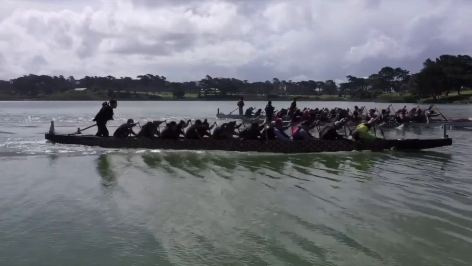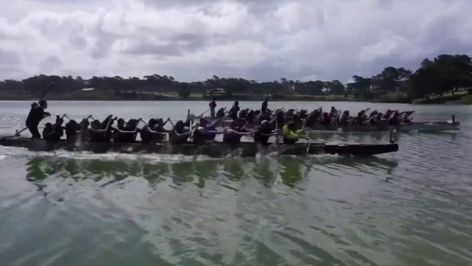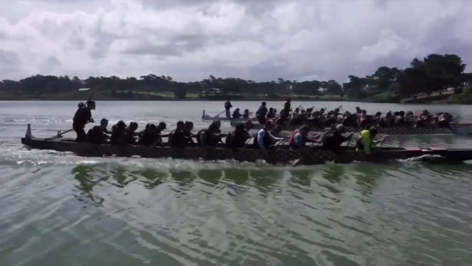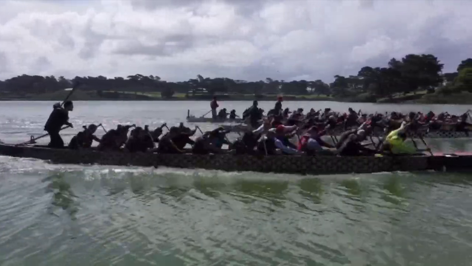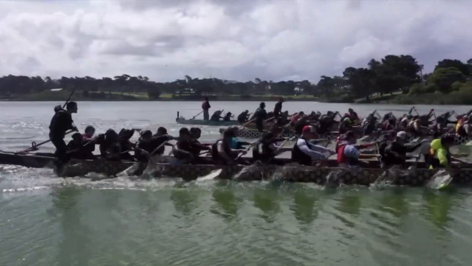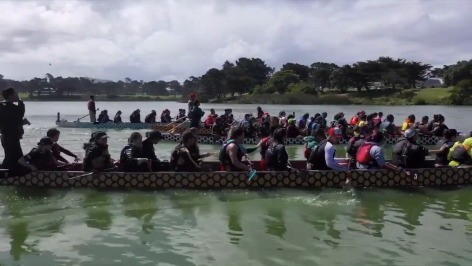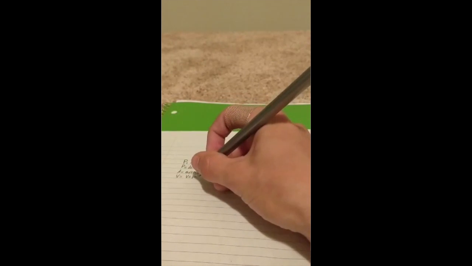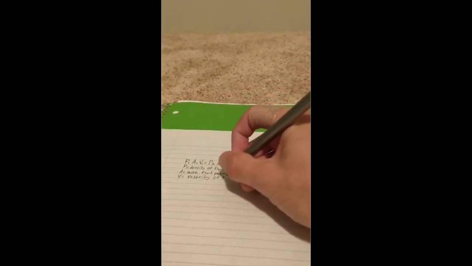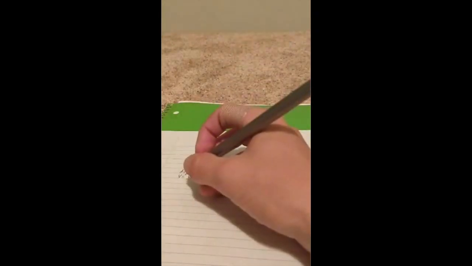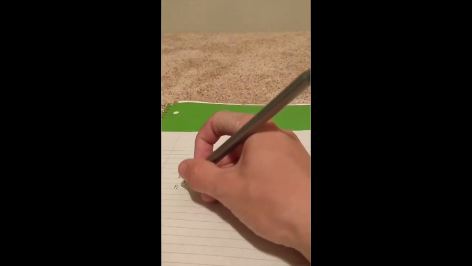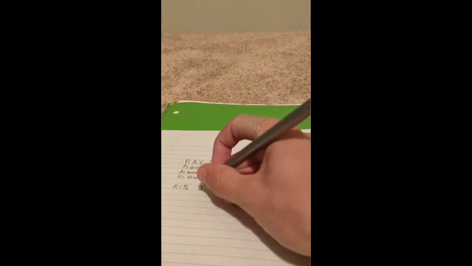How to solve the problem. To solve this problem, we need the equation of continuity: ρ1A1V1 equals ρ2A2V2, where ρ equals the density of the fluid, in this case water, A the area the fluid passes through at a given point, and V the velocity of the fluid. However, because we assume the water is incompressible, as most fluids are, ρ1 equals ρ2, and our new equation of continuity is A1V1 equals A2V2.